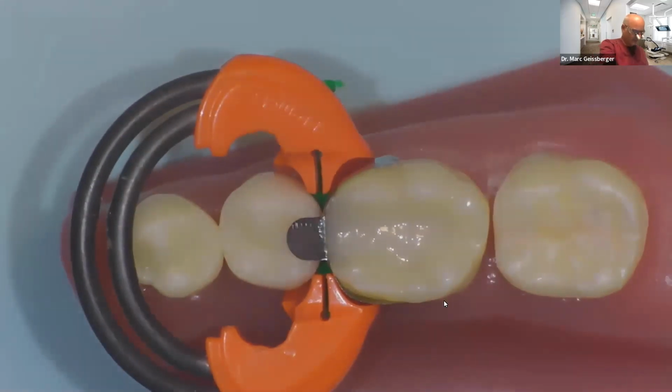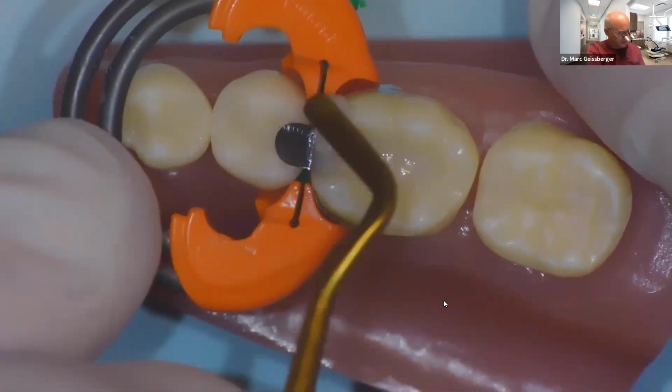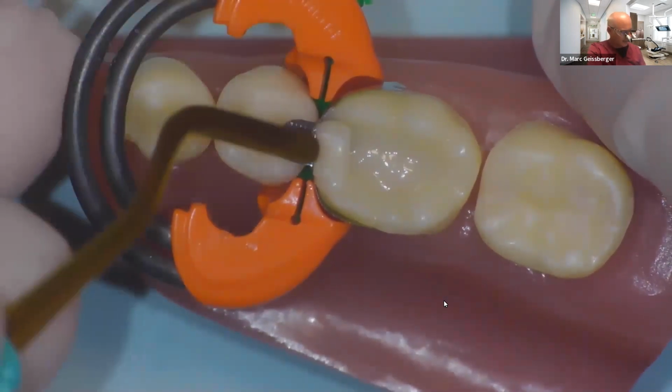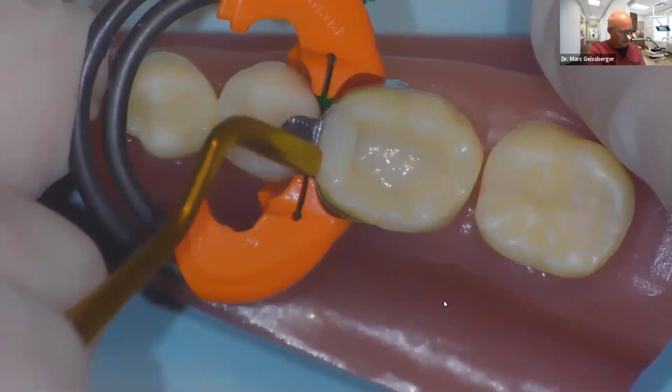Okay, now what I'm going to do is grab my composite, and I'm going to cut this final layer. And this box form was 6 millimeters deep. It was a deep one. I'm going to cut my final layer. And if you notice, I just laid that right in for the marginal ridge. I'm going to lay that in.